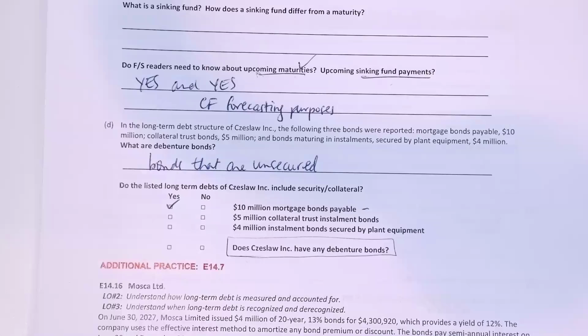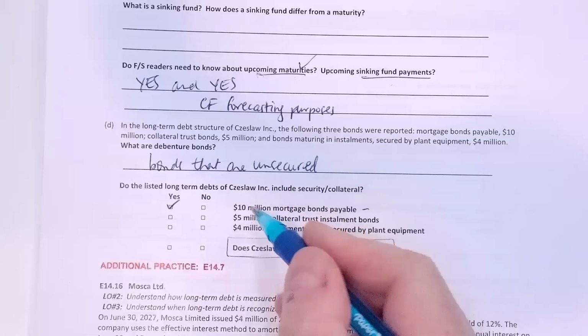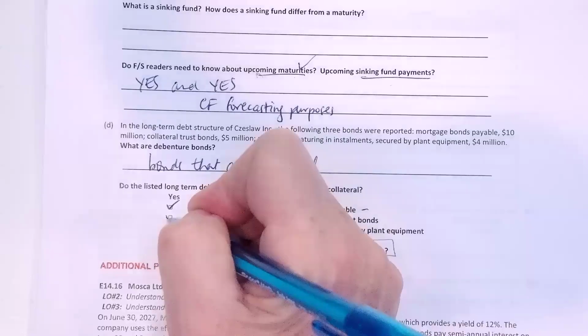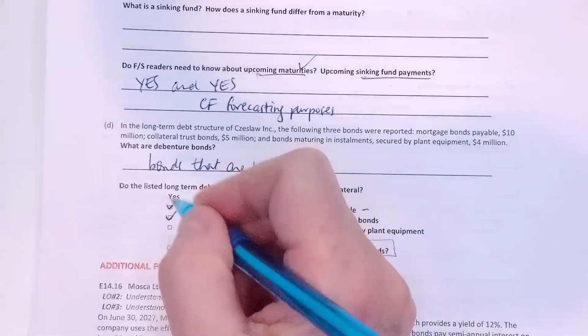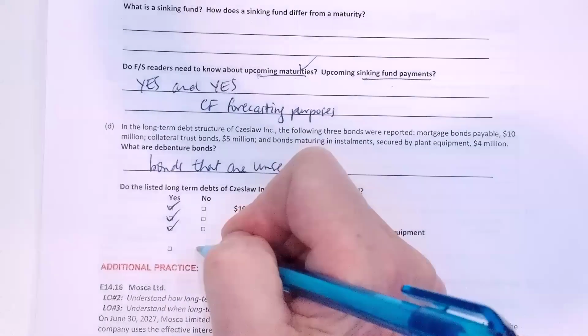It's the I already signed ownership over to the bank contingently. 5 million collateral trust installment bonds. Do they have security? Because collateral is security. 4 million installment bond secured by plant, obviously. So does Cheslaw have any debenture? No, because they all have security.